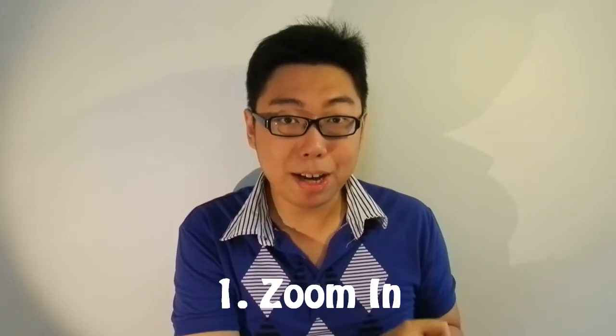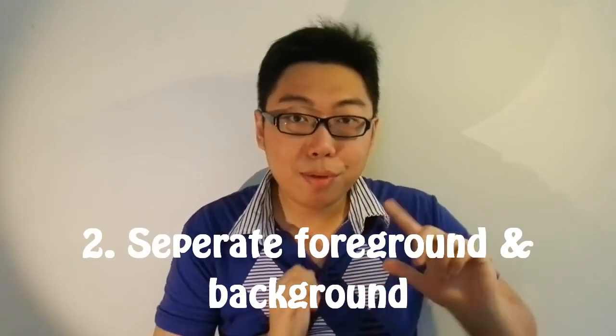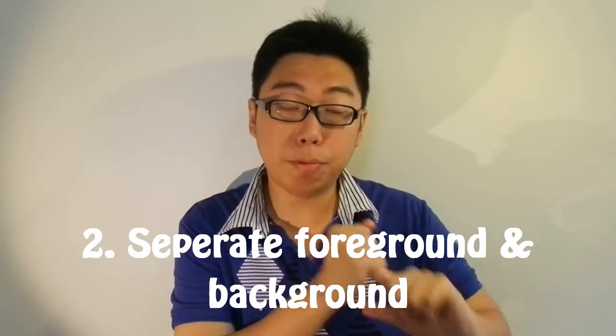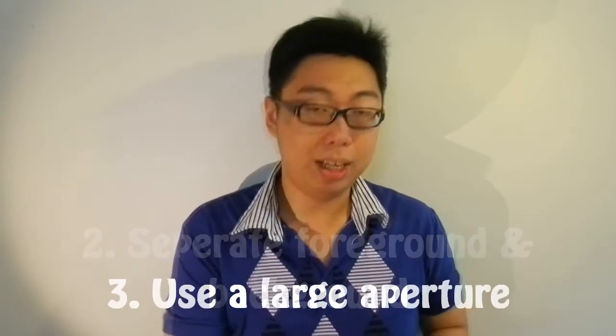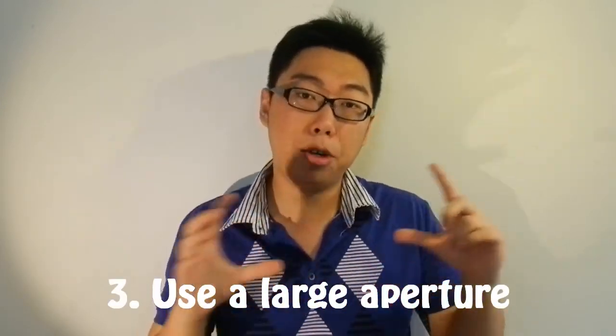Anyway, let us quickly recap. First, you want to zoom in as much as possible. Second, you want to ensure as much separation between the foreground and the background as you can. And finally, you want to open your aperture wide. These three effects combined will help create a very nice shallow depth of field effect.